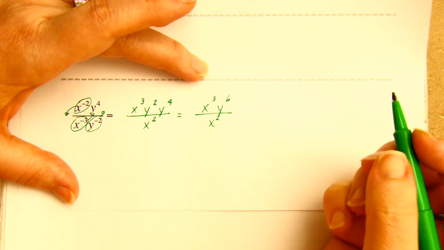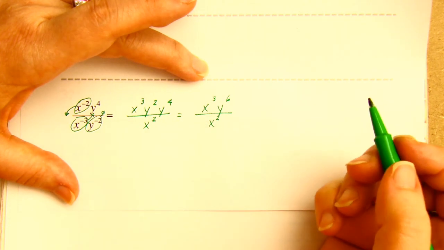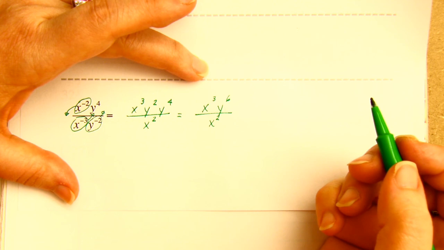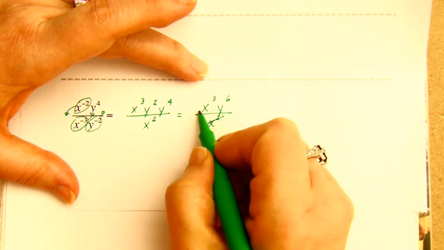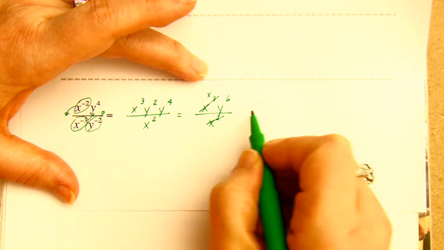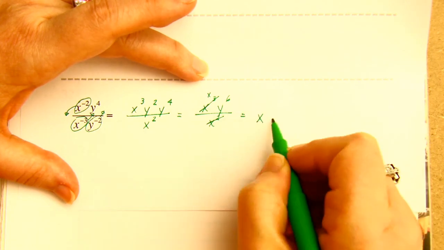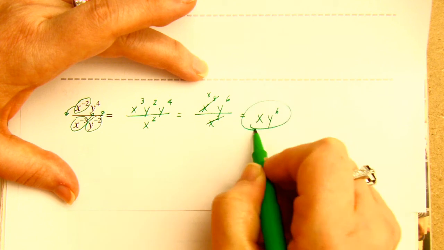And remember your properties of exponents. When it's division, you subtract them. Or you could say 2 of these will kick out 2 of those, leaving me with 1 left in the top. So my final answer here is xy to the power of 6.